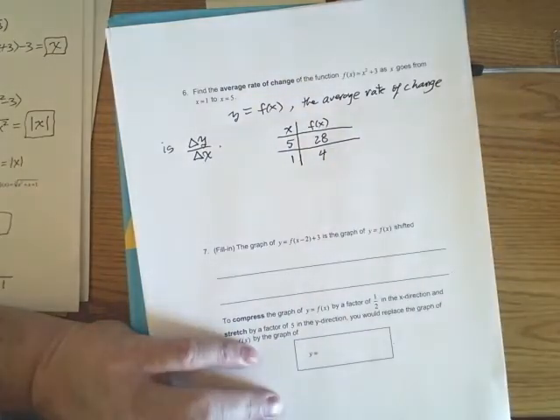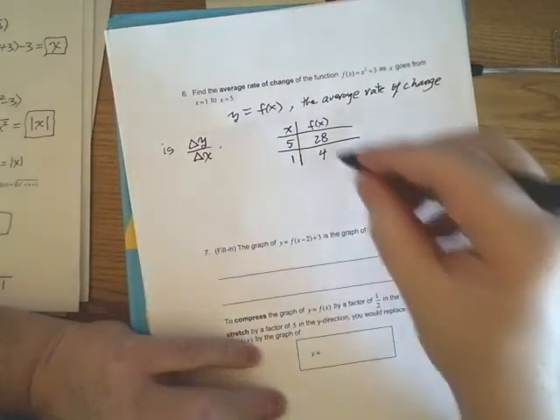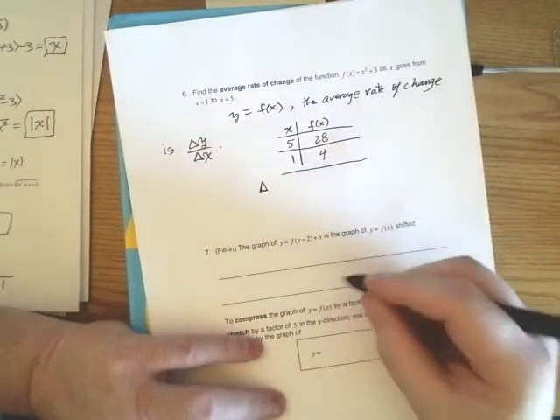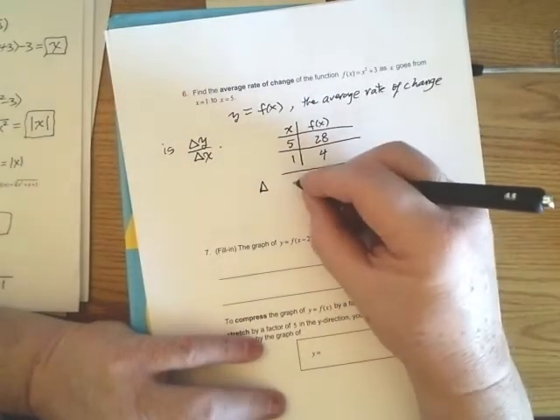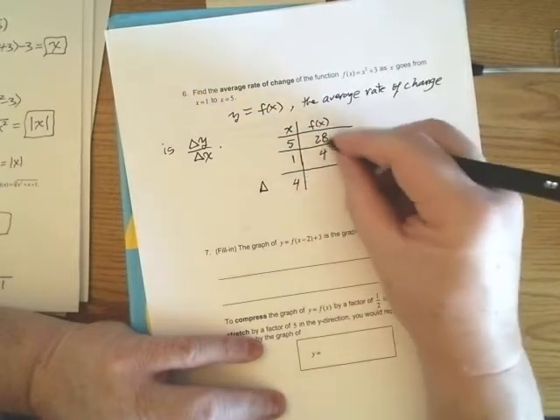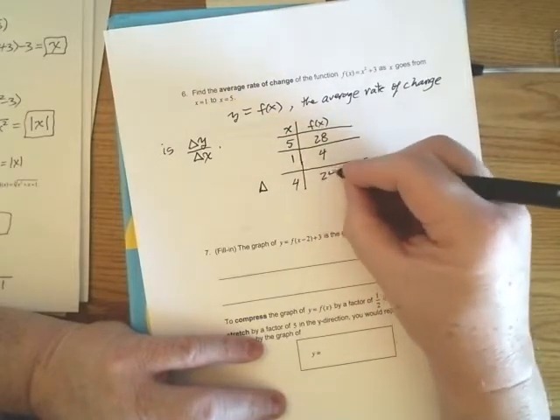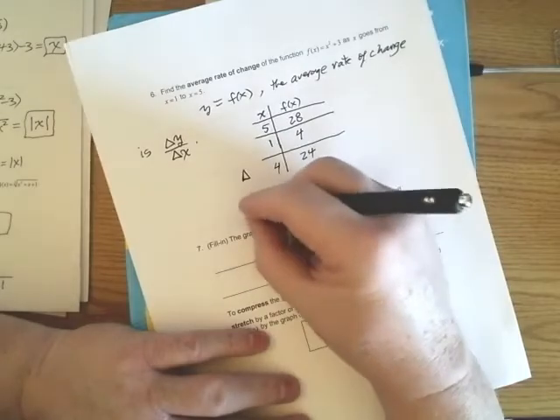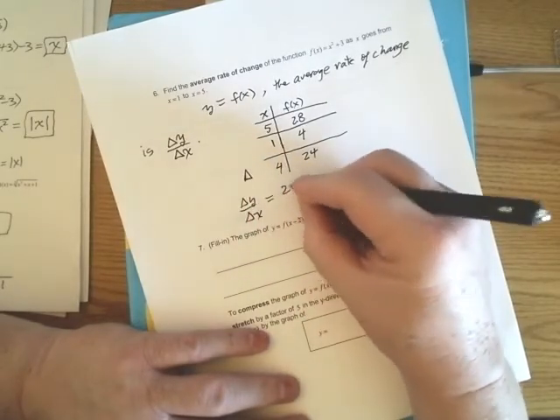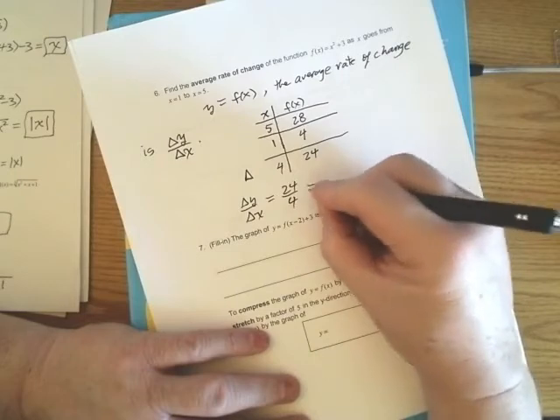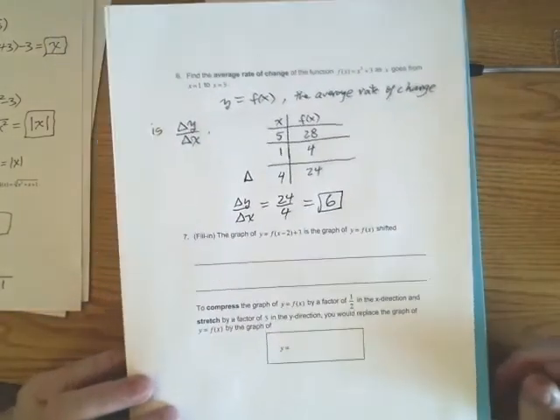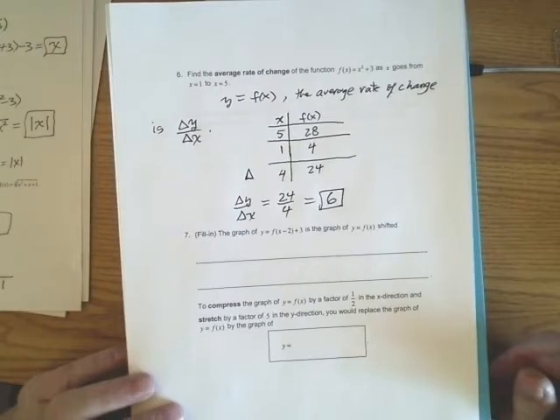Okay? All right. Now, can you see what the deltas are? Okay? These are the changes. Can you see delta x is 4? Delta y is what? 24. Okay? So delta y divided by delta x is 24 divided by 4 is 6. Okay, there's the average rate of change.